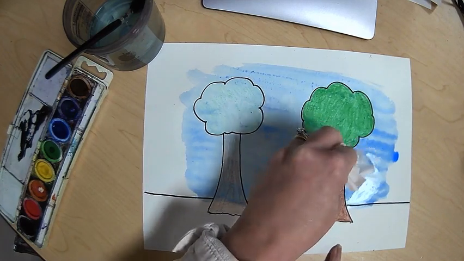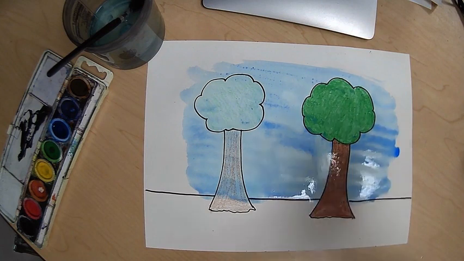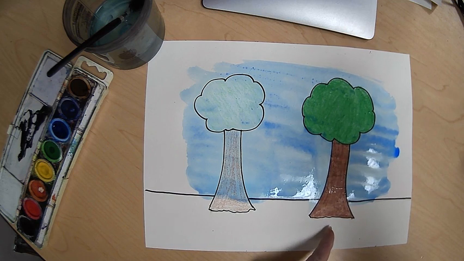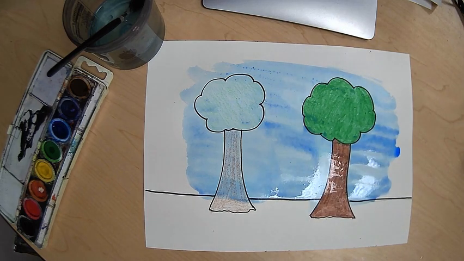Now, which tree looks better? I know there's kind of a glare on it, but which tree looks better? Definitely this one. So that is why when you're using your crayons, press hard, try to cover all white spots. Have fun.